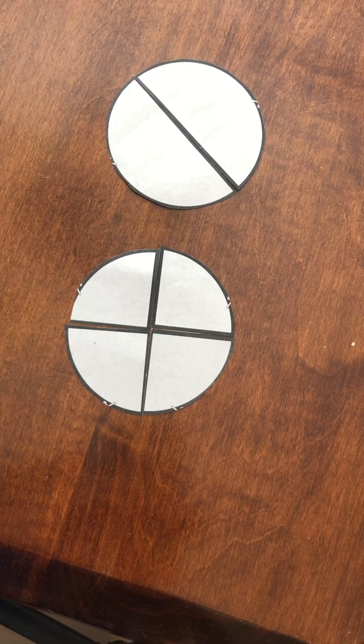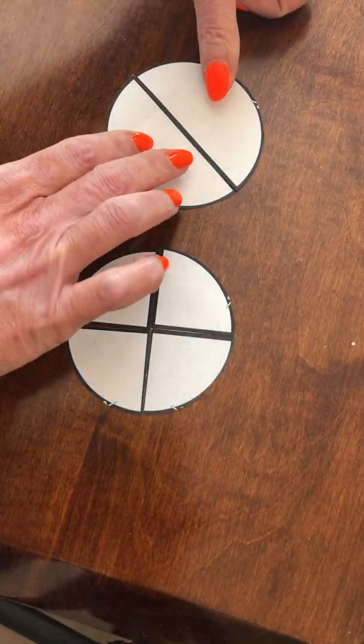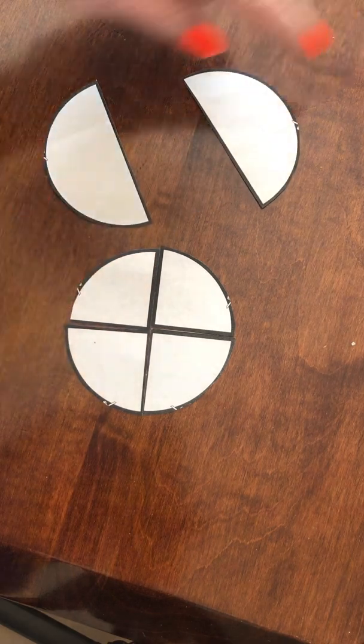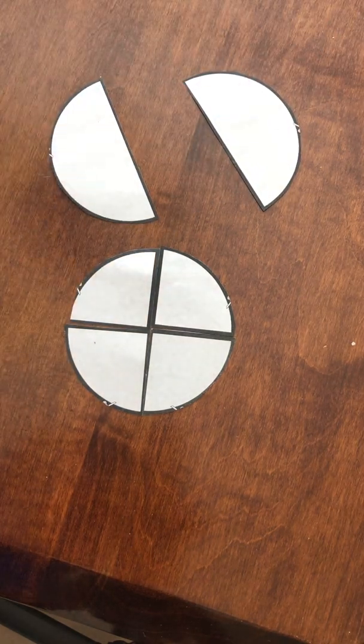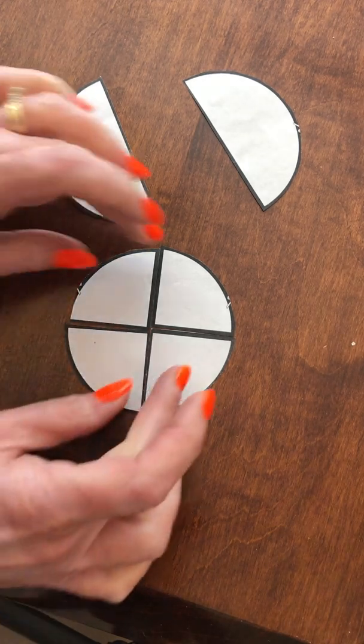Fractions are fun. Look at the fractions I have on my table right here. I have 2 full circles, but if I slice like a ninja this circle over, I can divide it in half. I have 1/2 and 1/2. Now if I take this one and slice it like a ninja, I can divide it into 4ths.